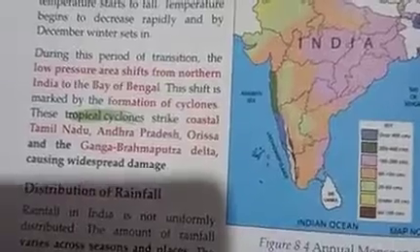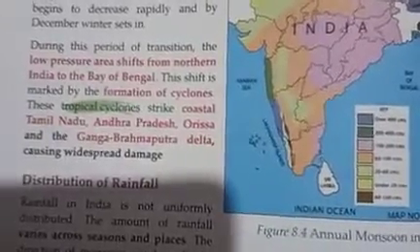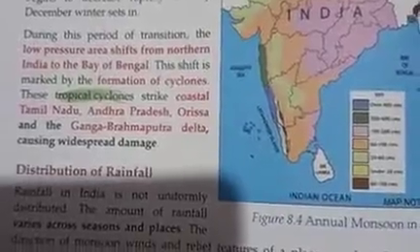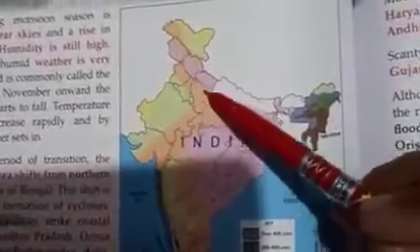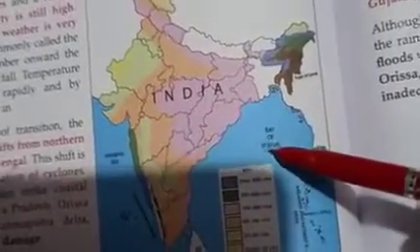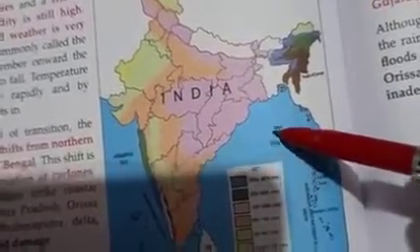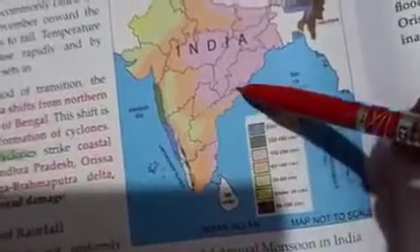During this period of transition, the low pressure area shifts from northern India to the Bay of Bengal. This shift is marked by the formation of cyclones. These tropical cyclones strike coastal Tamil Nadu, Andhra Pradesh, Orissa, and the Ganga-Brahmaputra delta, causing widespread damage. So during this winter season, as the temperature is very low, a high pressure belt is created over here, and the low pressure belt is shifted towards the Bay of Bengal. So a tropical cyclone is created which brings heavy destruction in the eastern coastal plain of our country.